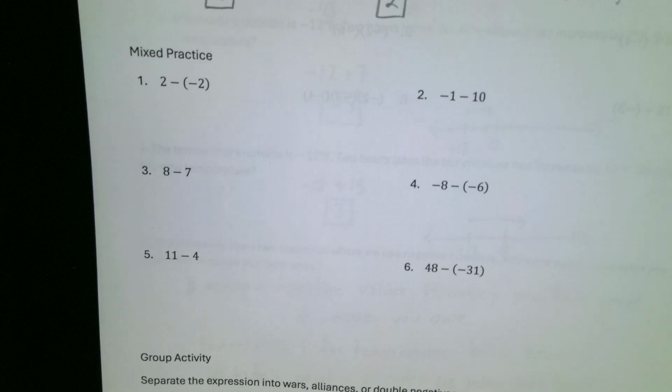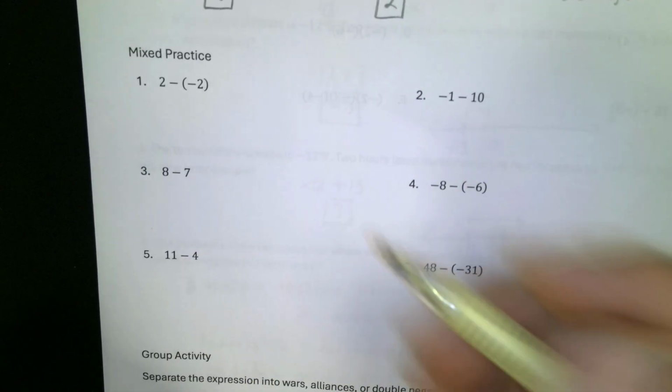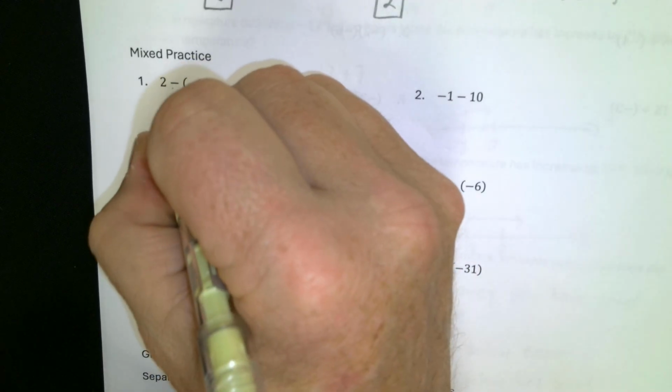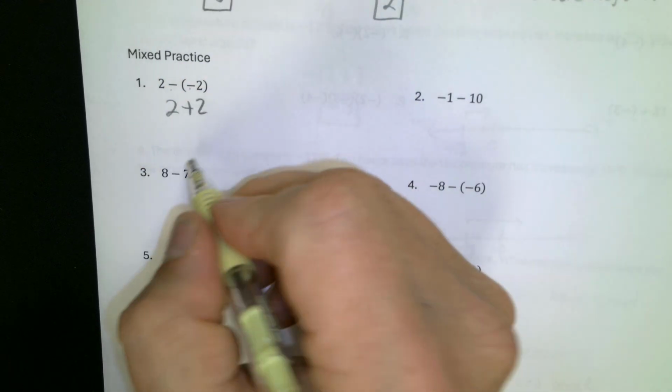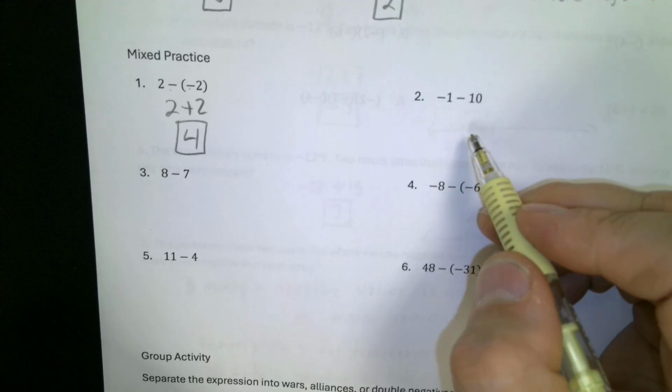Okay, so hopefully you're finished with those problems. I'm going to go ahead and start going through. Number 1, there's a double negative right there. Negative followed by another negative, no number in between. So we're just going to change this to a plus. Now it's an alliance of positives. 2 plus 2 is 4. We'll go to the next one.